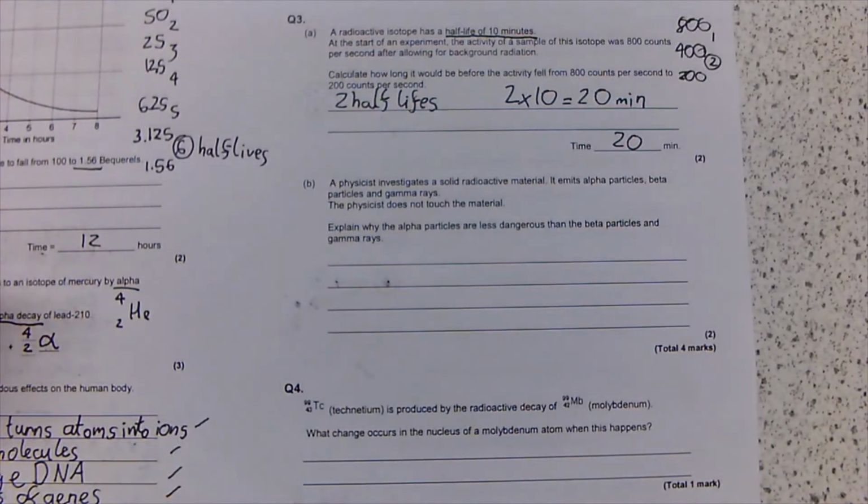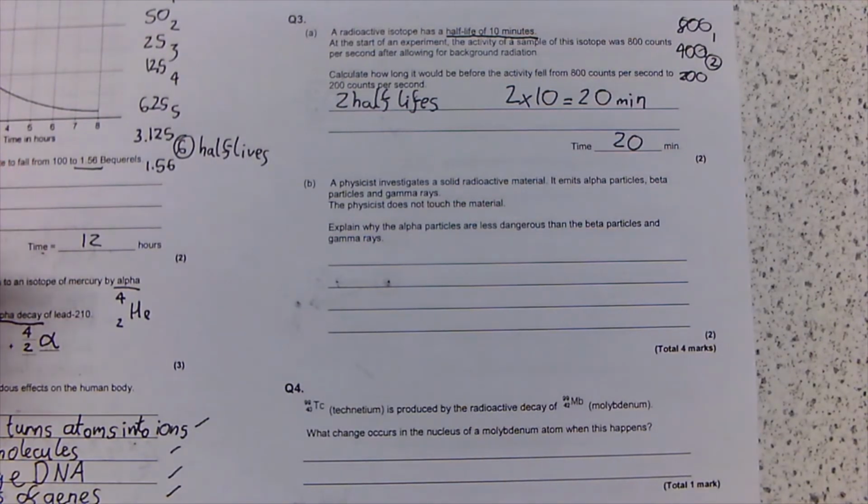Question 3b then says, a physicist investigates a solid radioactive material. It emits alpha, beta, and gamma. The physicist does not touch the materials. Explain why the alpha particles are less dangerous than the beta and gamma rays.